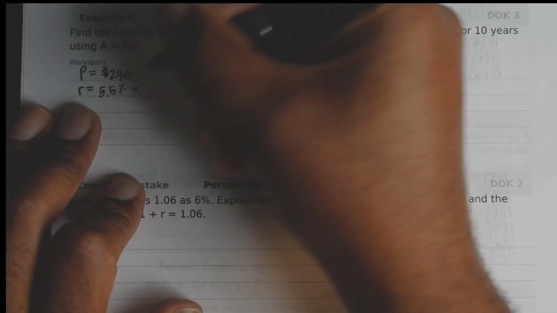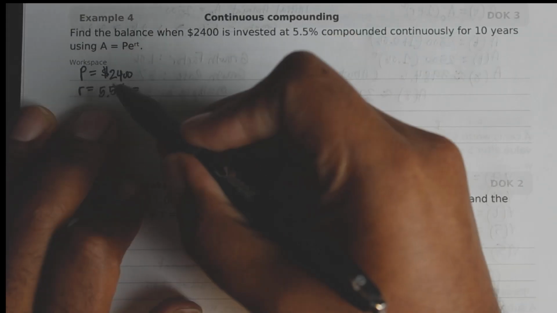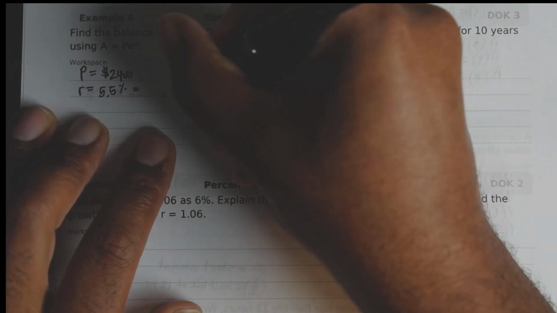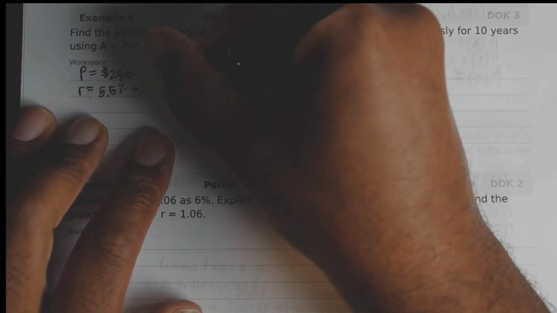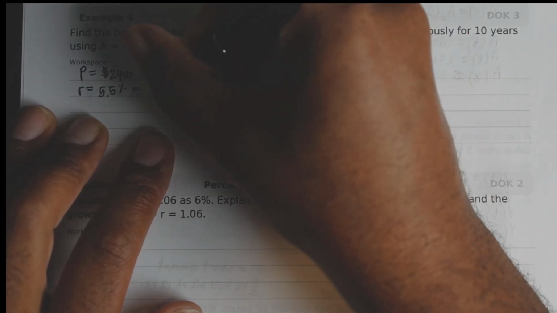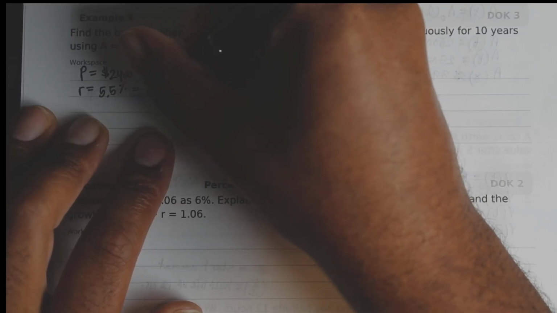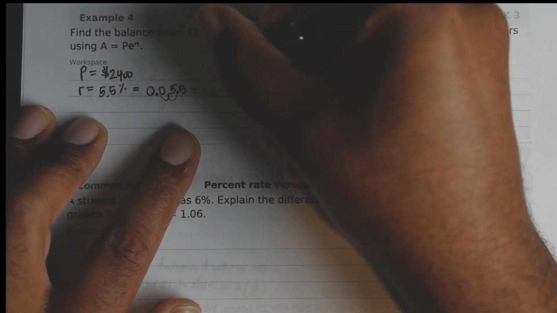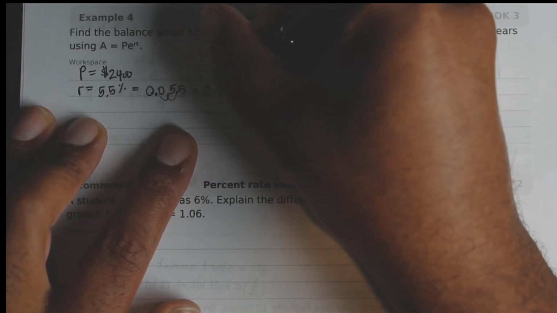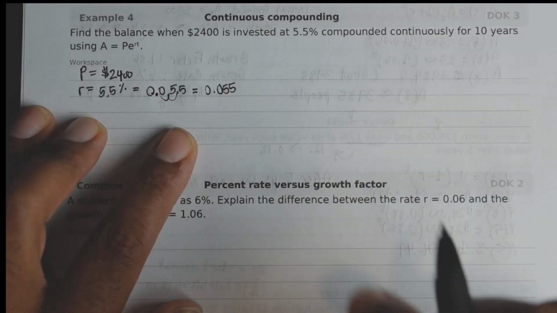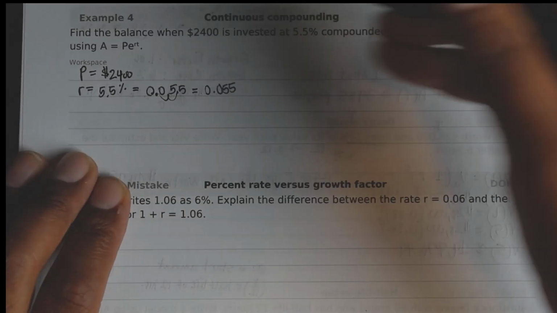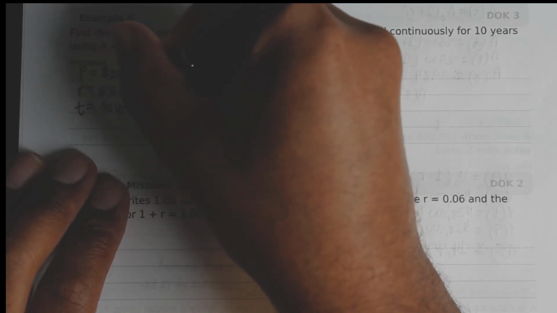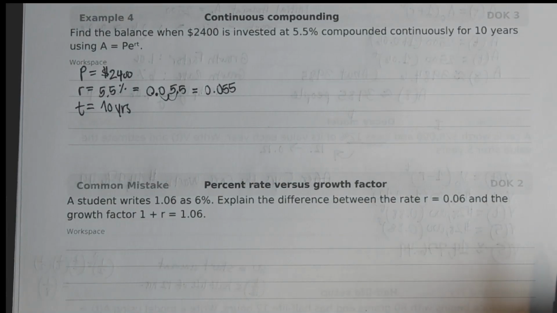And remember, 5.5% can be written as a decimal if we move the decimal twice. Let's just do that here. 5.5, moved twice, so that'd be the new percent, 0.055. And then we have t equaling 10 years. And then all we have to do is substitute.